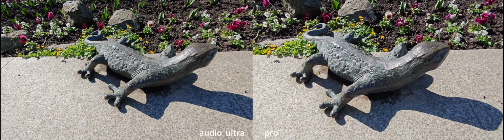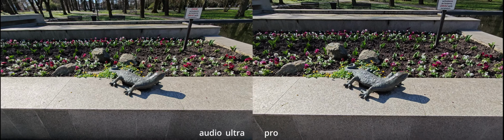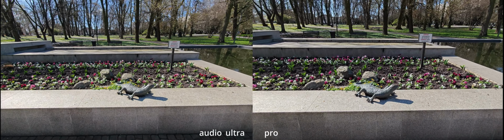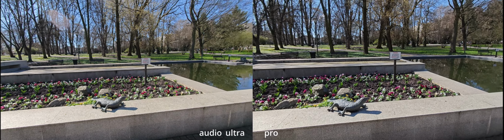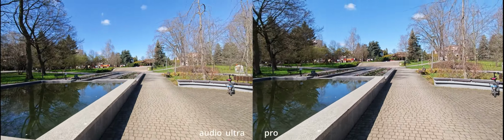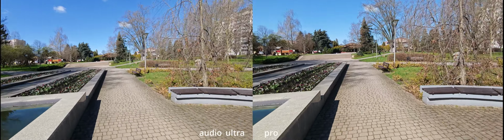The ultimate Xiaomi battle. Pro versus Ultra. Wide angle lens, 0.5 on the Ultra, 0.6 on the Pro. You can see a wider view with the Ultra. Video stabilization test and a wide angle lens. If you want to vlog from those smartphones, this is how it's going to look like.